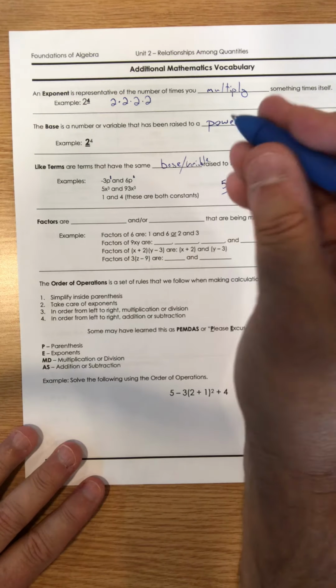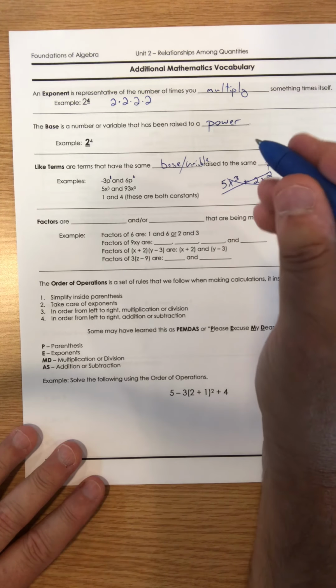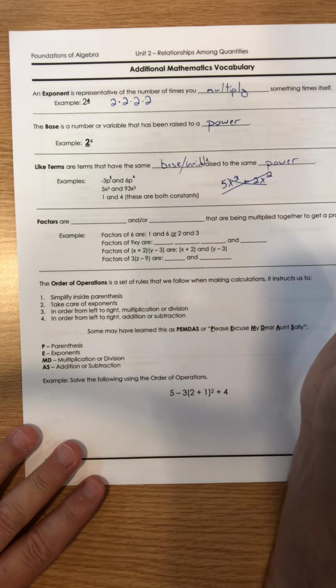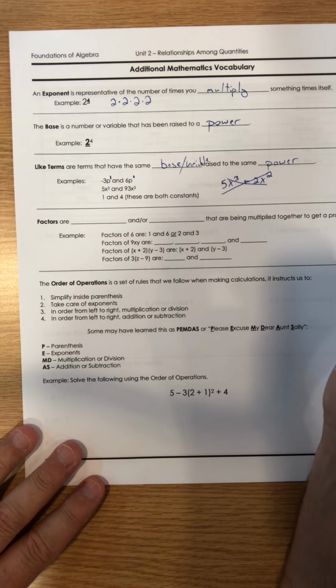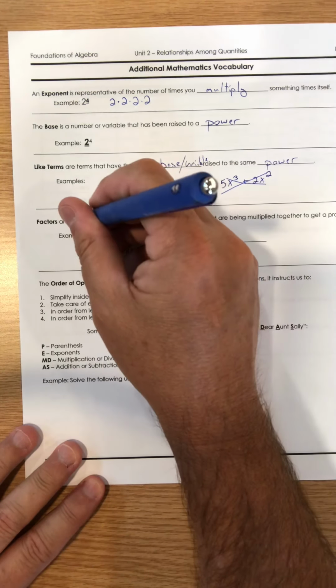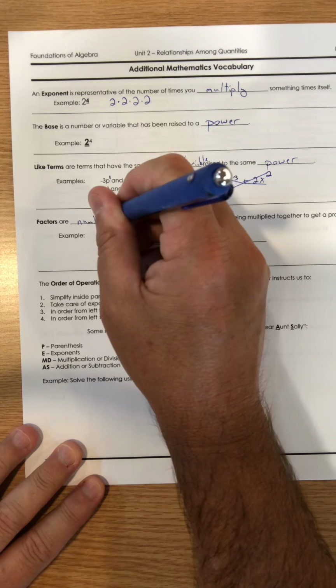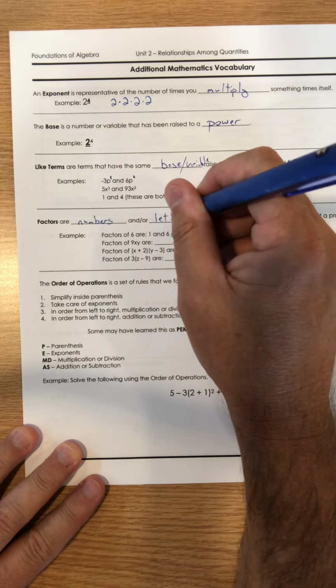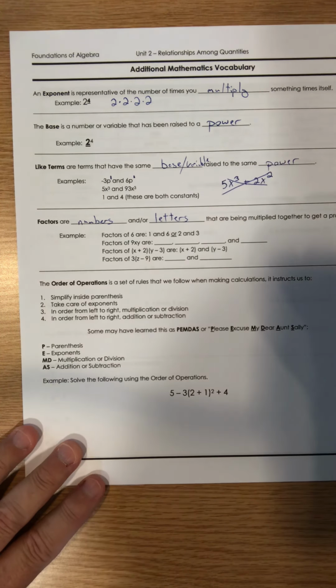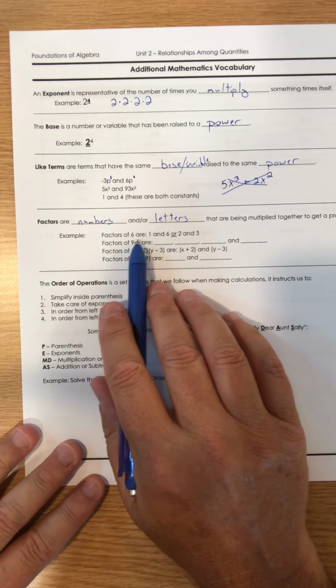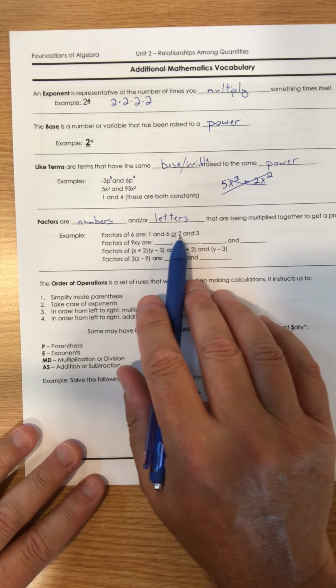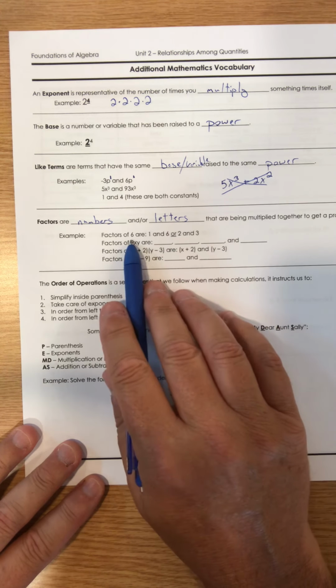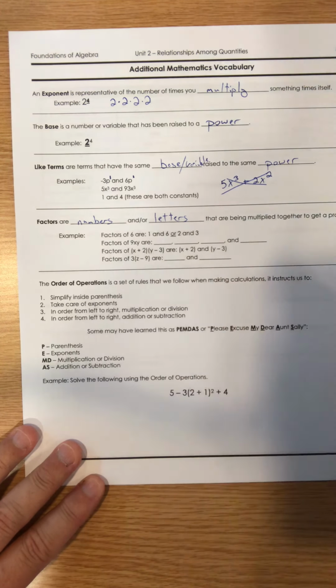So factors are, let's see what words they're looking for. Numbers and or letters that are being multiplied together to get a product. So factors of 6 are 1 and 6 or 2 and 3. So 1 times 6 gives us 6, 2 and 3 gives us 6.